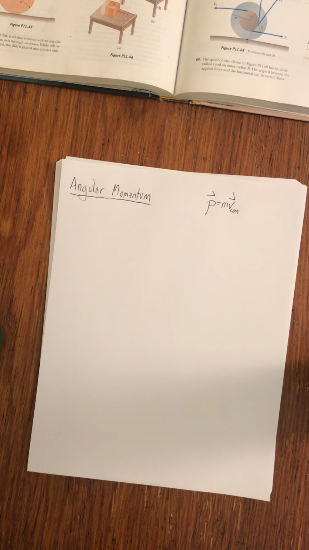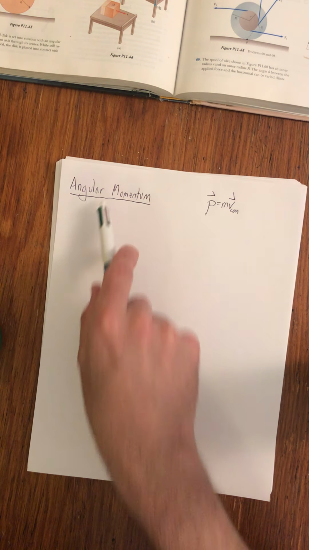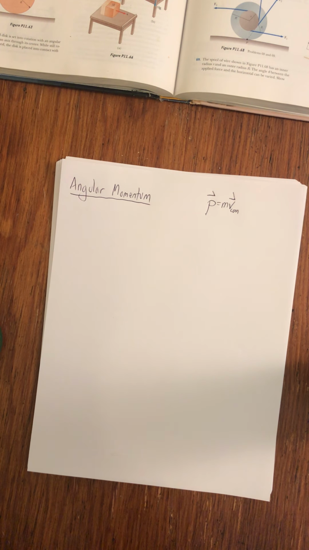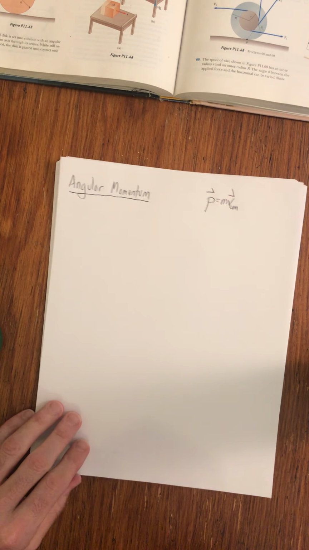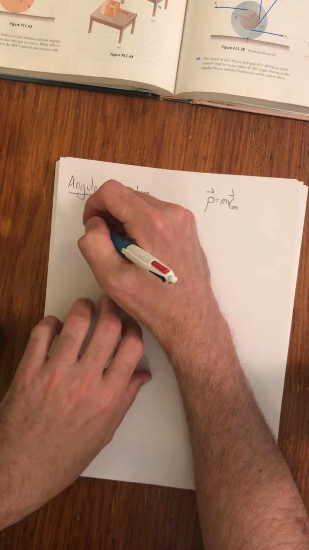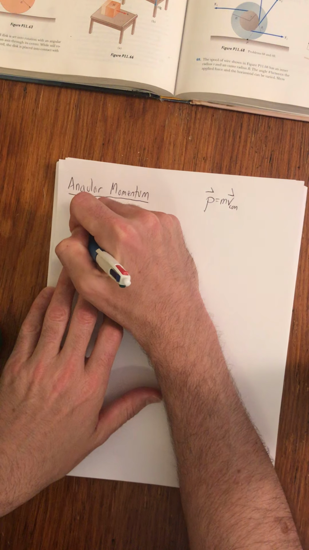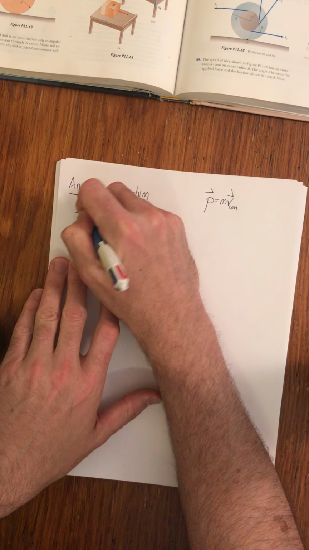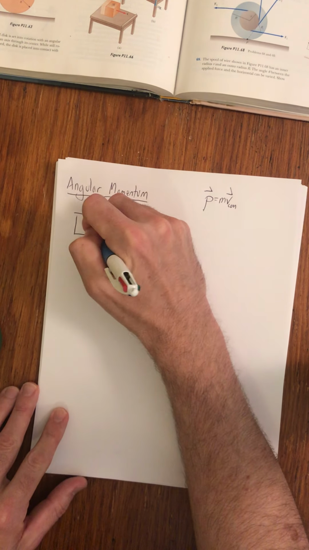Now, angular momentum. Well, what is linear momentum? Linear momentum was a quantitative measure of how hard it was to stop an object that was moving. And so angular momentum must just be a quantitative measure of how hard it is to stop an object from rotating. So if we were to take a guess, a stab at what that equation looks like, well, first off, symbol for angular momentum, capital L, and it's going to be a vector. What do you think it's going to equal?